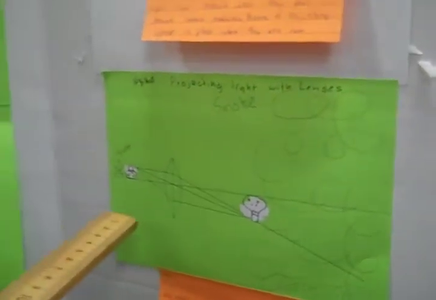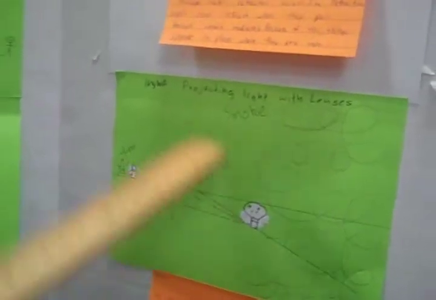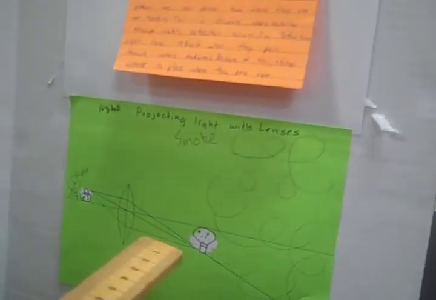Hello, I'm Patrick, and this is the Walk of Doom at Loyola. First thing is we have a hologram where we have a light shining on an upside-down object through a convex lens and producing a regular object on a wall of smoke.